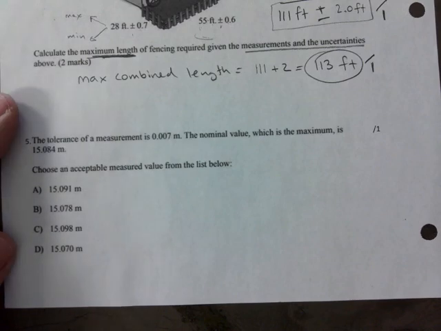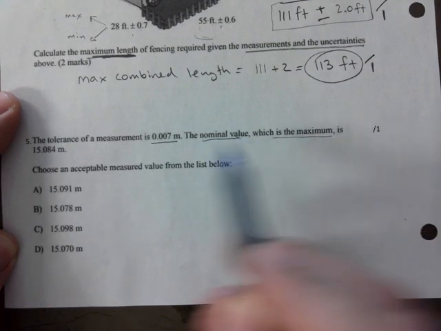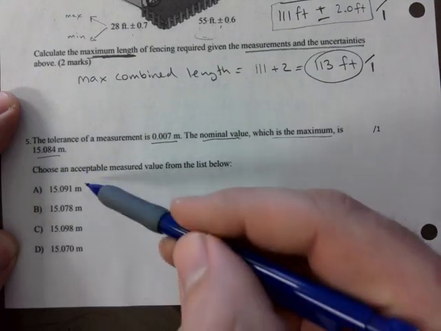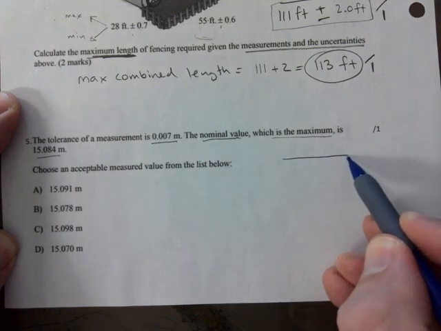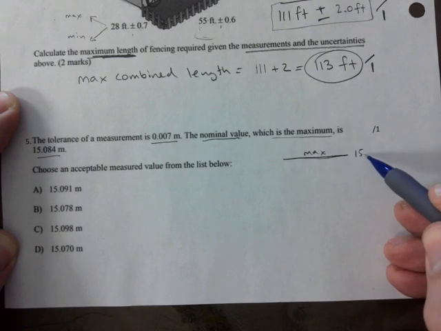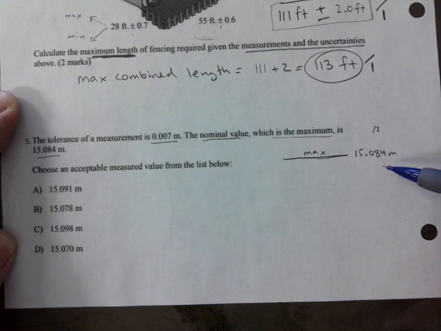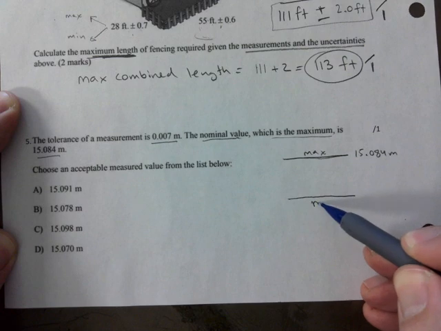Next, the tolerance of a measurement is 0.007 meters. The nominal value, which is the maximum, is this. Which one is an acceptable measurement? Let me help you out here. You know that this is the max, 15.084 meters. You're given that. How would you get your min out of that?